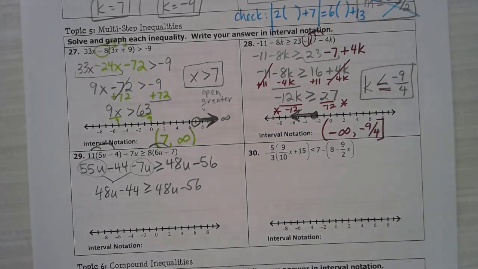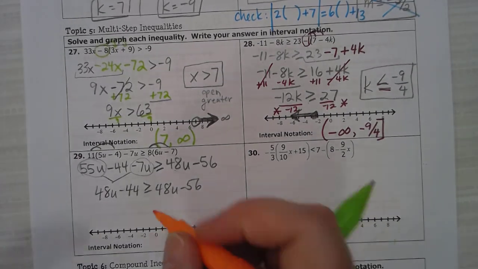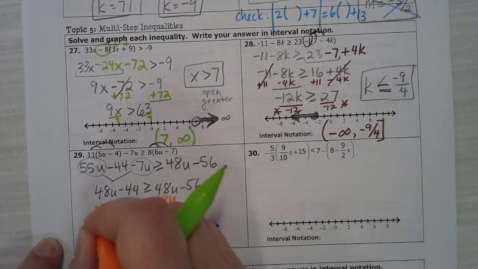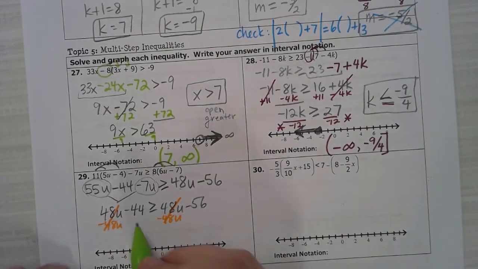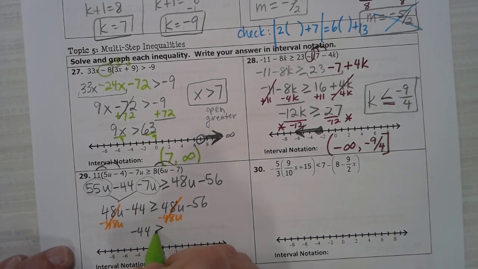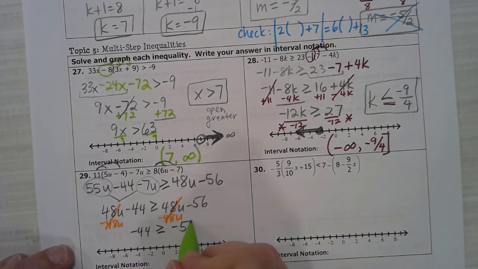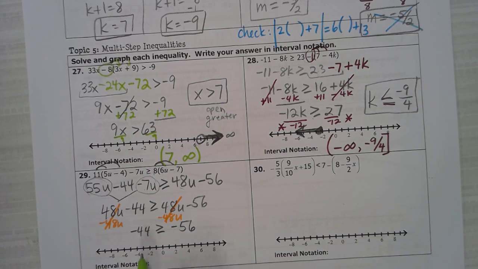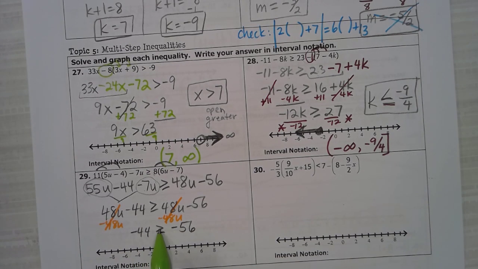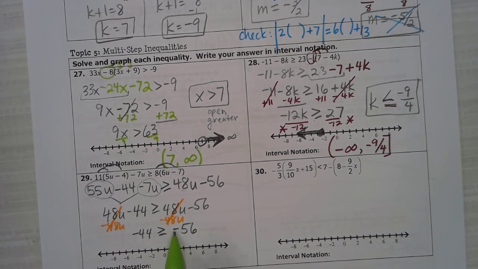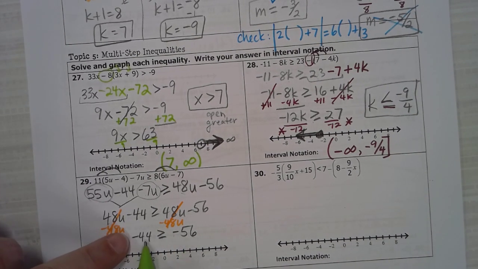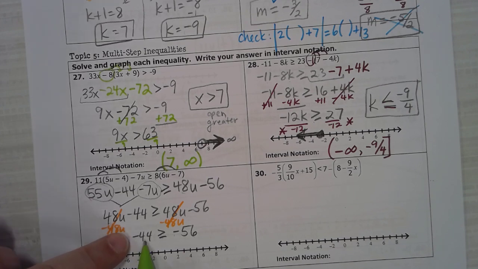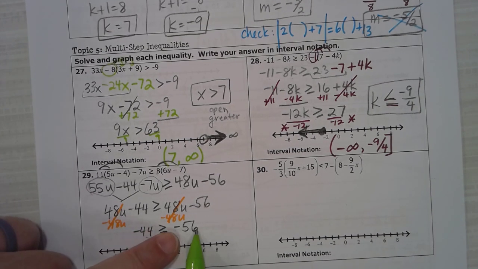Okay. We're going to bring the u to the front. Take away 48. Take away 48. Hey, those are the same thing, so I'm not going to worry about the numbers. Negative 44 greater or equal to negative 56. Is that true? Negative 44 is bigger or equal to negative 56. That is true, because the bigger your negative number, the smaller it is in value. So this one's closer to 0. Like, I'd rather owe somebody $44 than owe somebody $56, right?